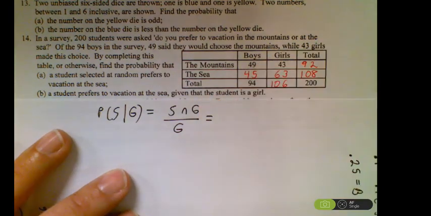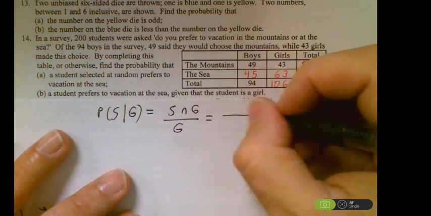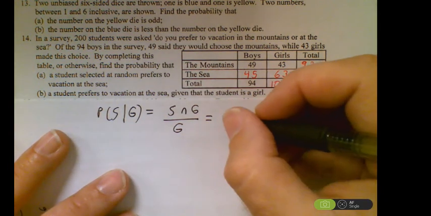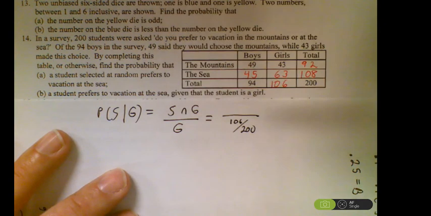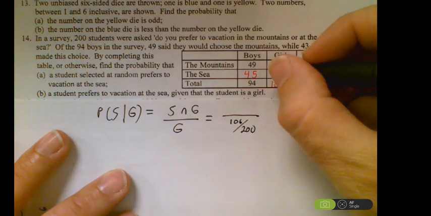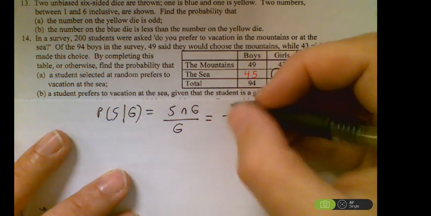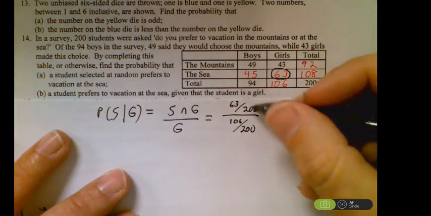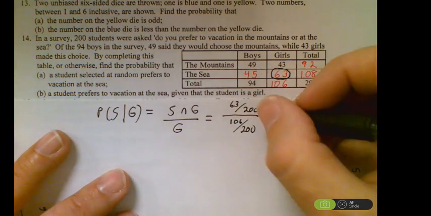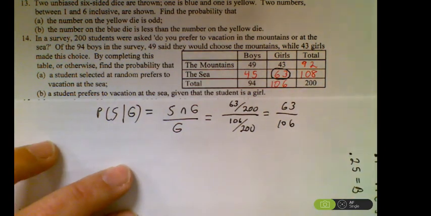So in this case, we know that as far as girls, there's 106 out of 200, or you could just put the 106 if you want to do it that way. So probability that it's a girl, probability that it's the sea and a girl, that was those group right there. So those are the girls who chose the sea. So 63 out of the 200 fit that probability. So you can kind of delete the 200s at that point and just call it 63 out of 106. And that's our answer.